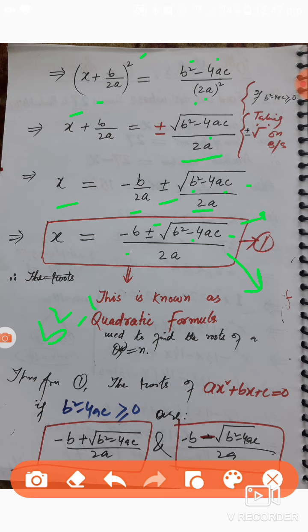So this is all about how we can compute the roots by the method of completing the square, and this formula is known as the quadratic formula. This formula can be employed to find the roots of any quadratic equation, knowing the values of a, b and c, that is the coefficients of x square, x, and the constant term. We will find the roots of the quadratic equation.